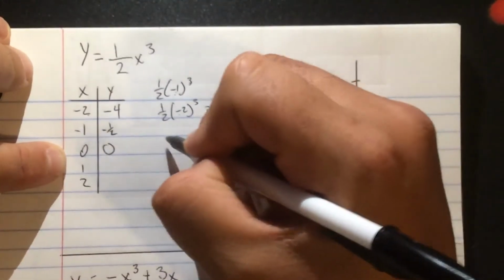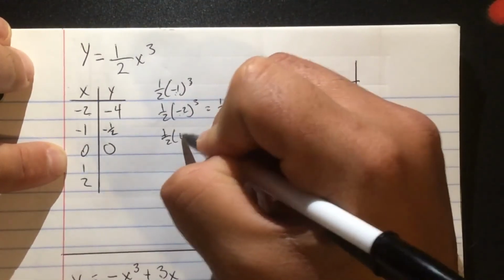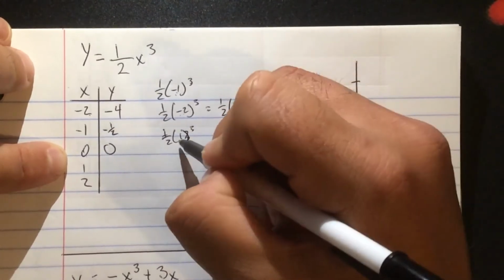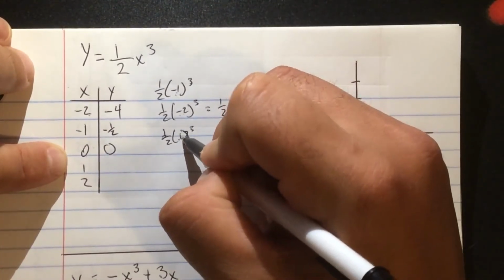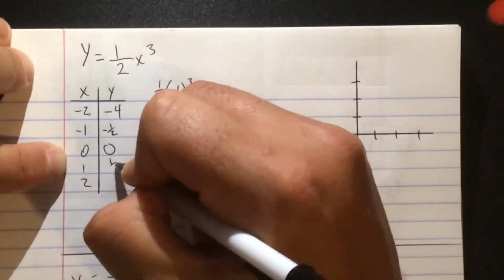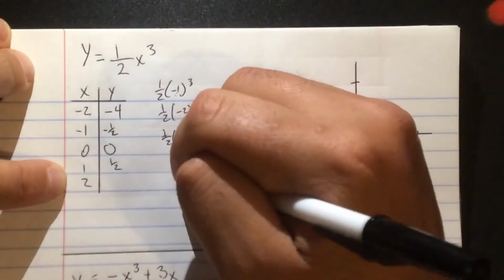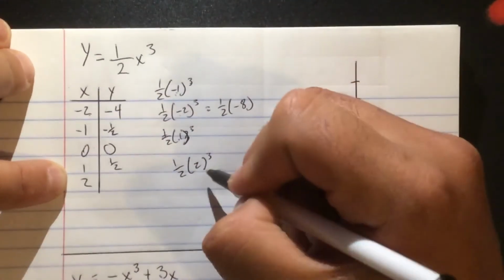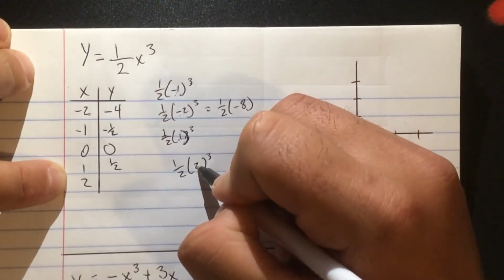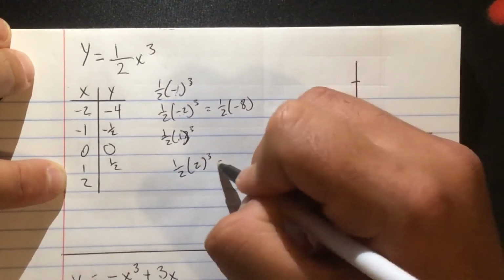Then we do our 1, so we have 1/2 of 1 cubed. Well, 1 cubed is 1, 1 times 1 is 1, times another 1 is 1, and 1 times 1/2 is 1/2. Then we have 1/2 times 2 cubed, which is 2 times 2 is 4, times another 2 is 8, so it's going to be similar to that one.